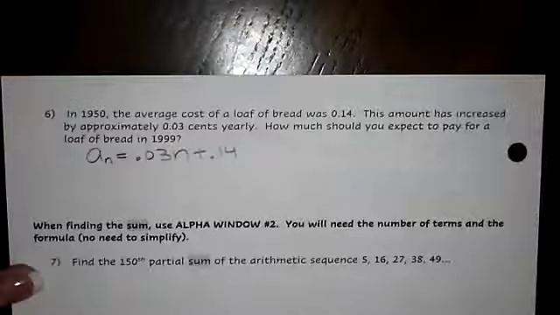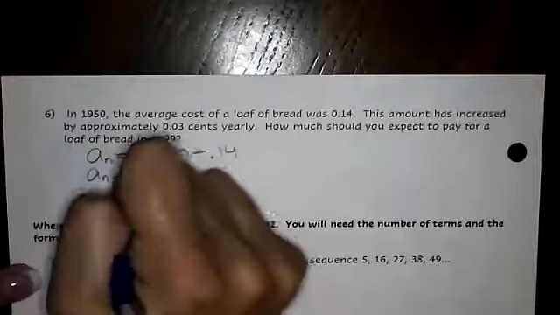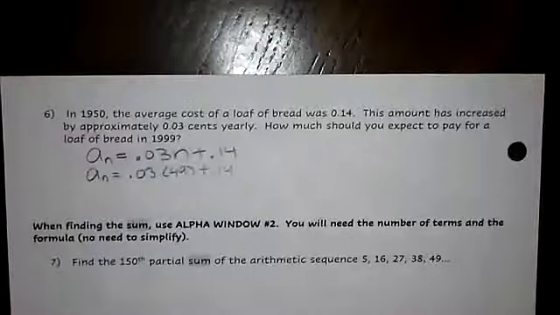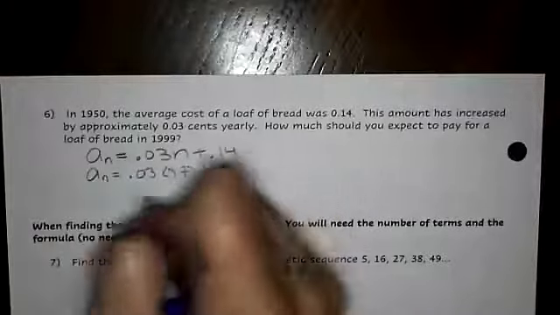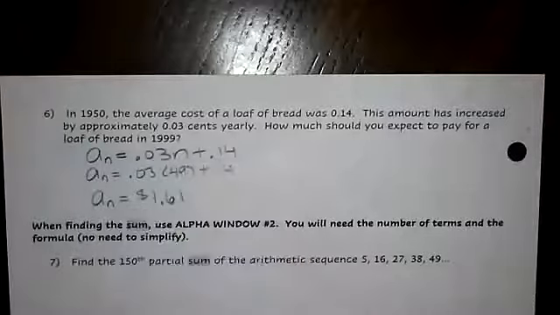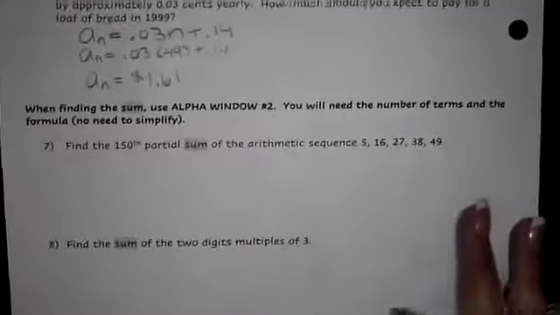Now we're going from 1950 to 1999. And so that is 49 years. So we would plug in 49 for the n. And we get 0.03 times 49 plus 0.14 is $1.61. That's how much they would expect to pay for a loaf of bread. All right.